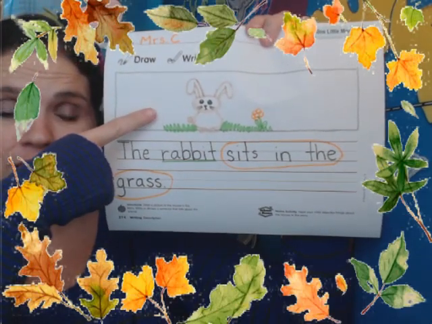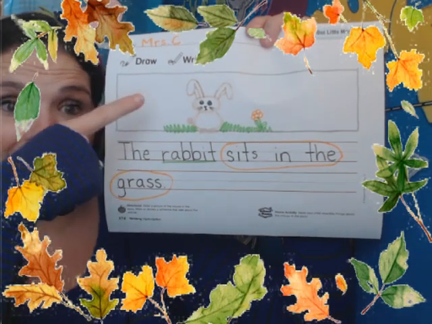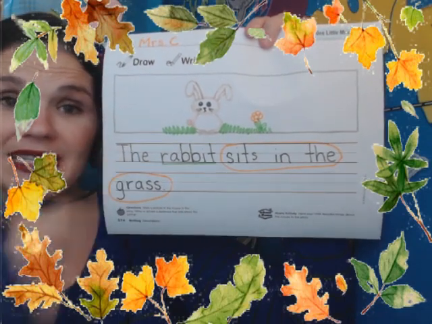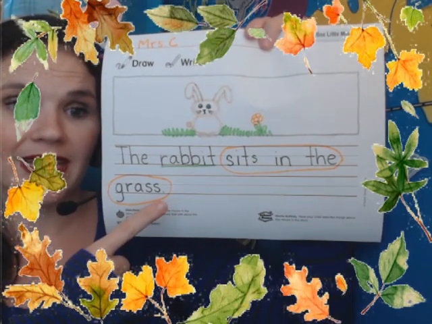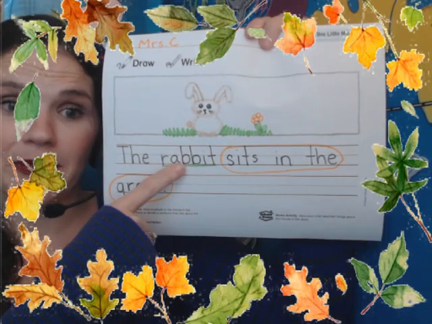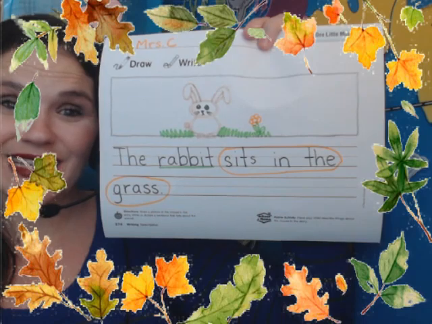Look at my picture. Does it match? Is my rabbit sitting in the grass? Yeah, it's doing the same thing, right? So my illustration and my sentence both match. I started with a capital letter, I ended with a period, and I underlined the naming part of the sentence, and I circled the action part of the sentence.